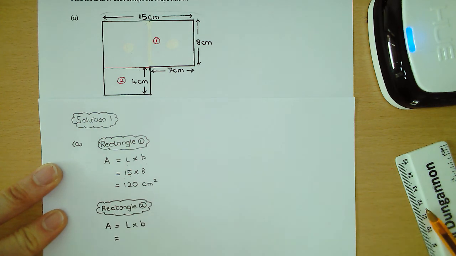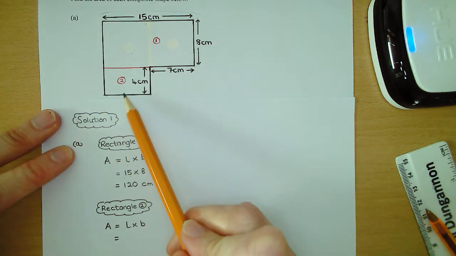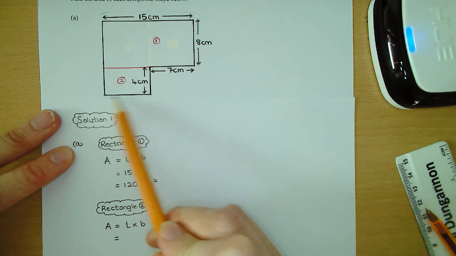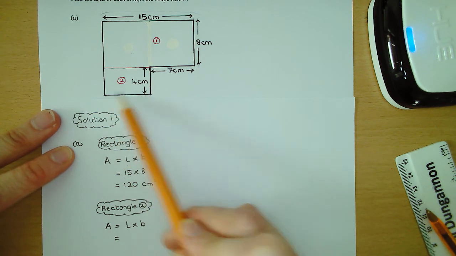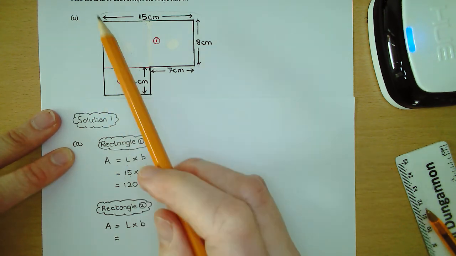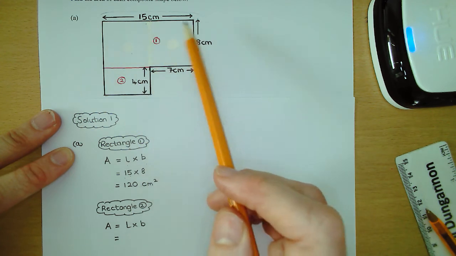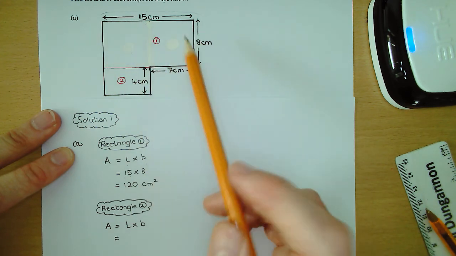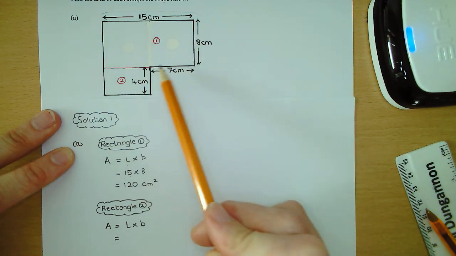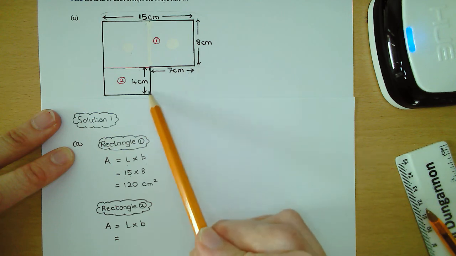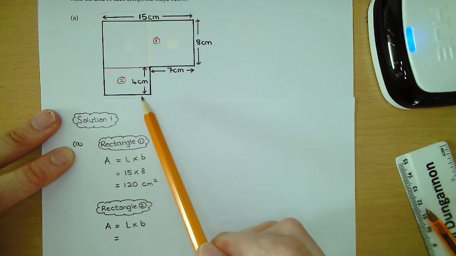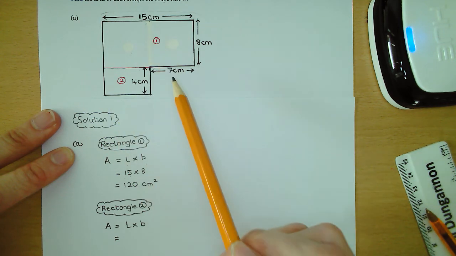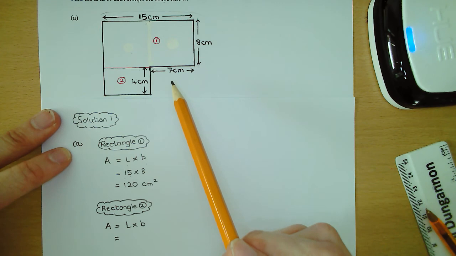Copy down our equals. Now, we want to get the length of rectangle 2, the horizontal measurement here. Now, at the minute, we don't appear to know it. However, we do know the horizontal measurement at the top, which is 15. And we know this little horizontal measurement here, which is 7. So this remaining horizontal measurement is going to be 15 subtract 7, which is going to give us 8.